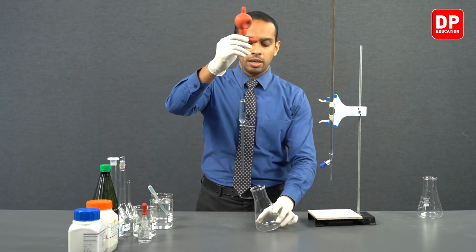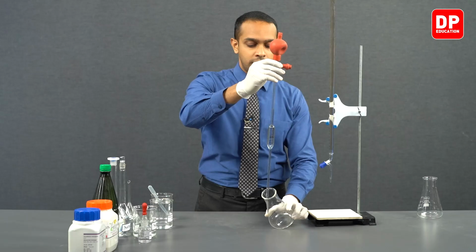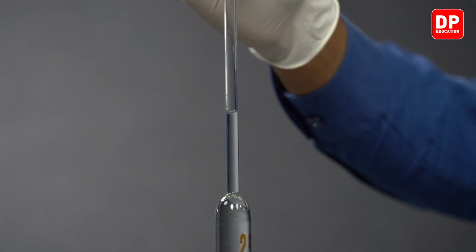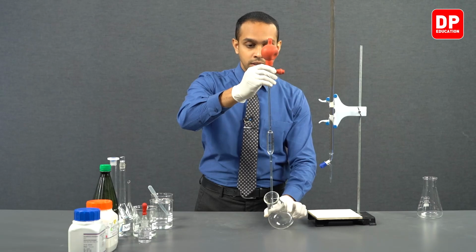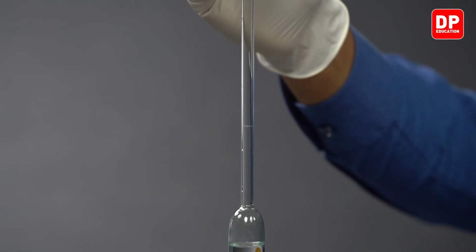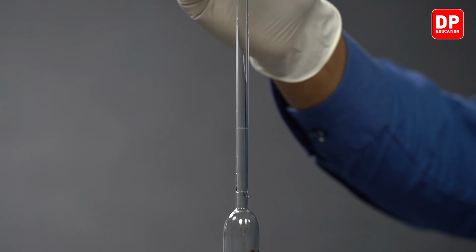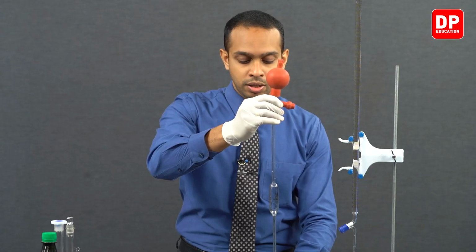After measuring exactly 25 milliliters, we will be releasing this volume into our titration flask. Now we are releasing the potassium hydrogen phthalate solution into our titration flask.